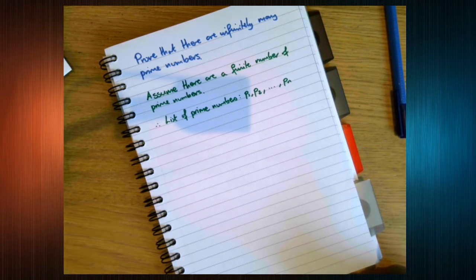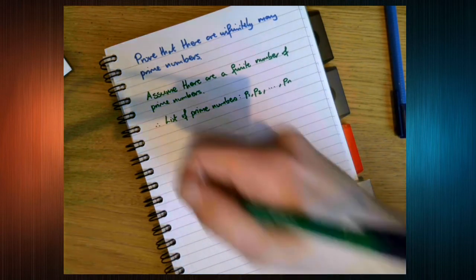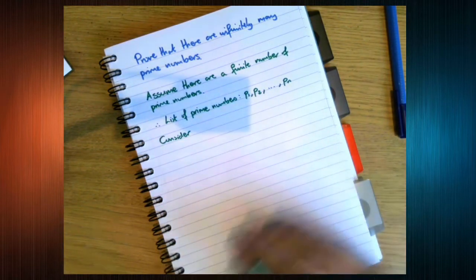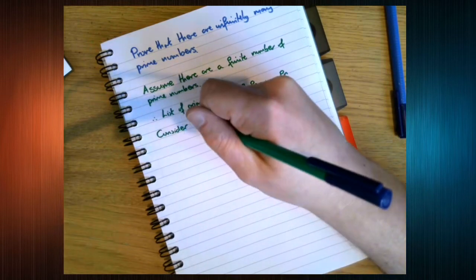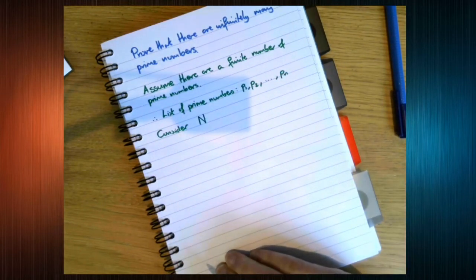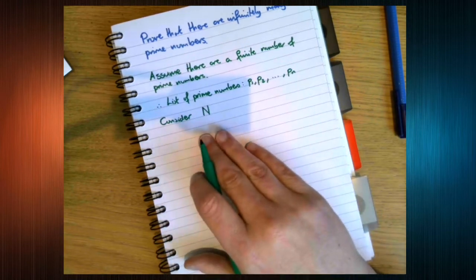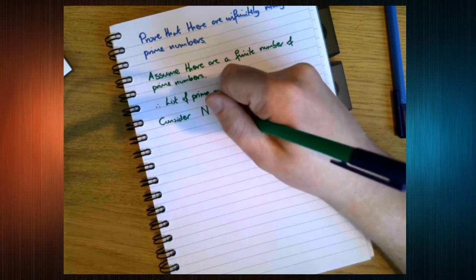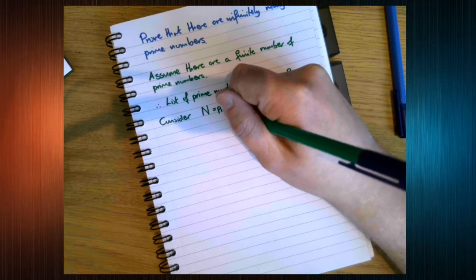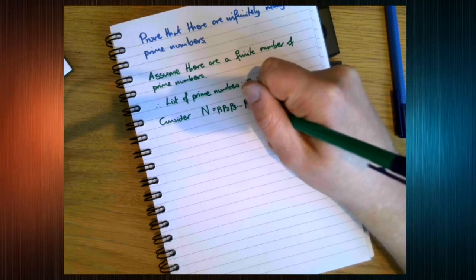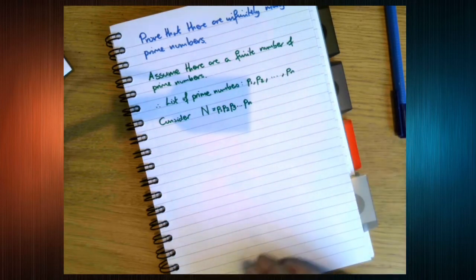Which is why we do the next step. We are going to consider a number. I call it n, but you can call it whatever you like. We are going to consider a number n that is P1 times P2 times P3 all the way up to times Pn.